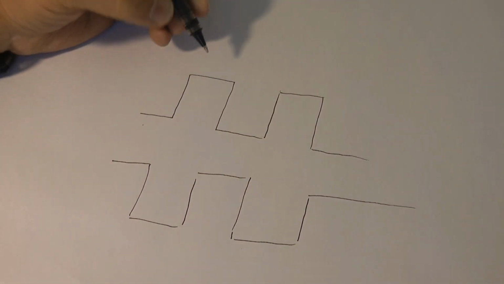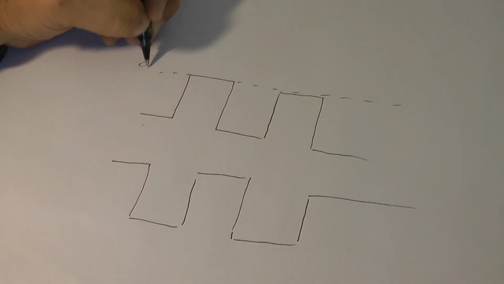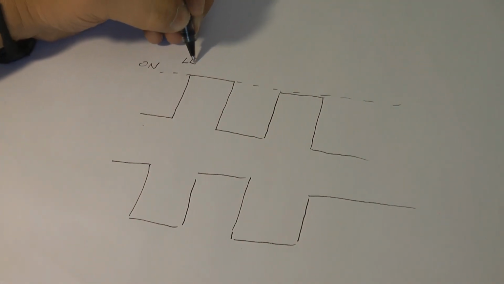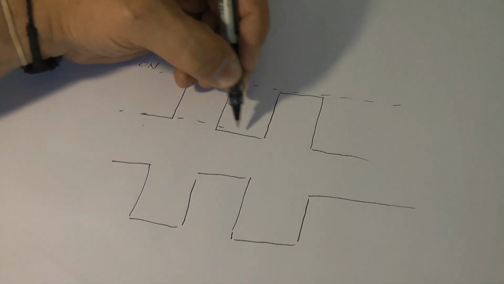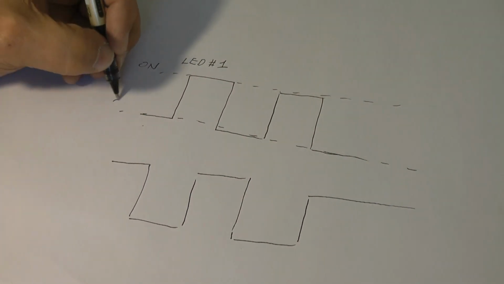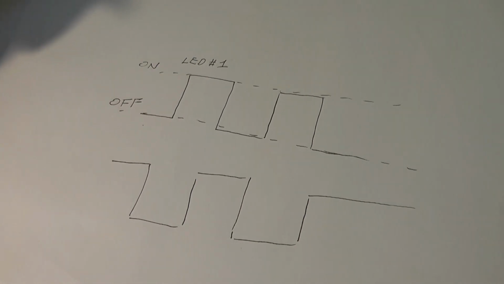Okay, this being on for LED number 1, and this being off for LED 1.